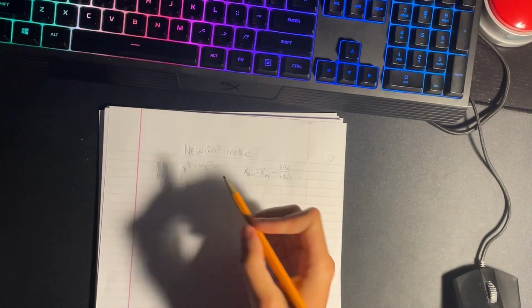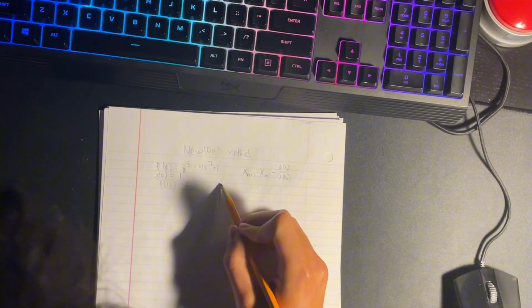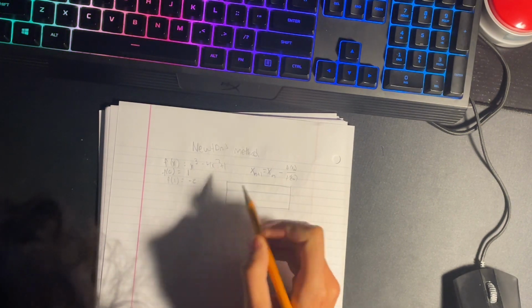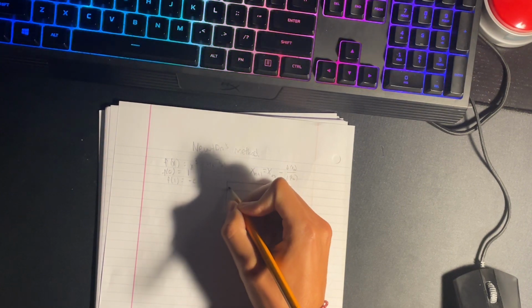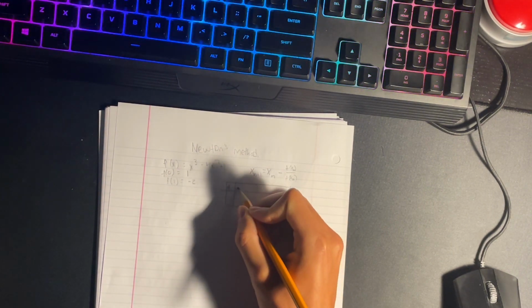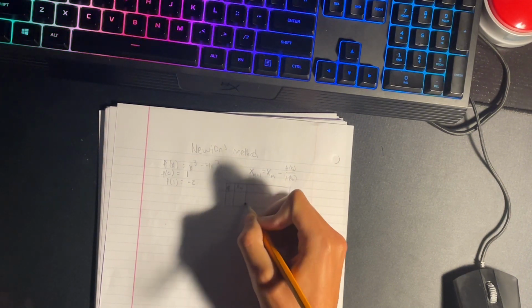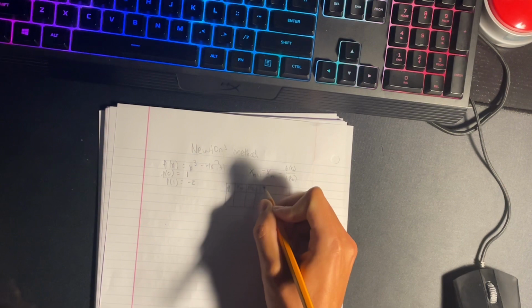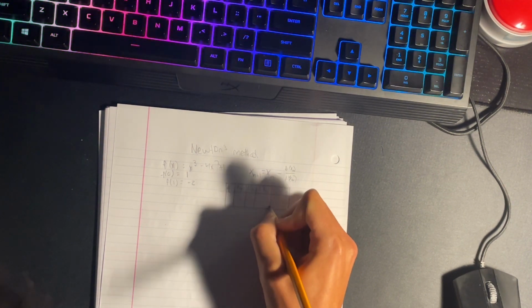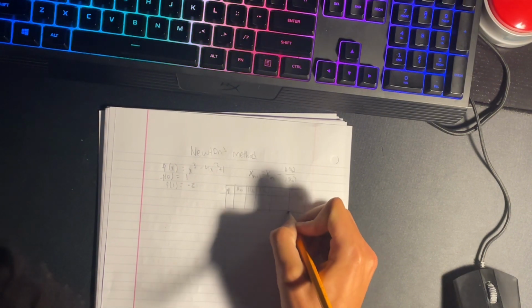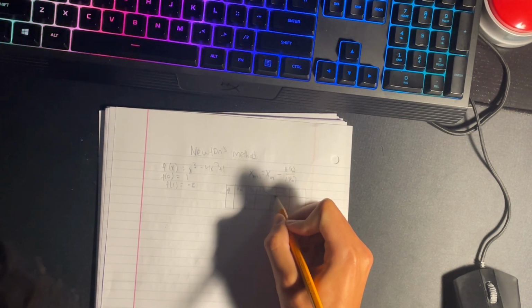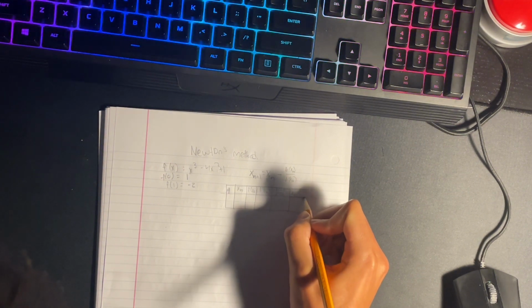And we use a chart like this. It'll have the number of x, x n, f of x n, f prime of x n, f of x n over f prime of x n, and then finally x n minus f of x n over f prime of x n.